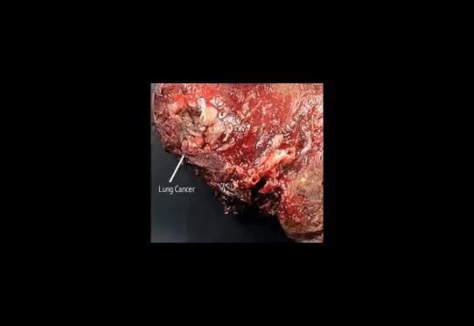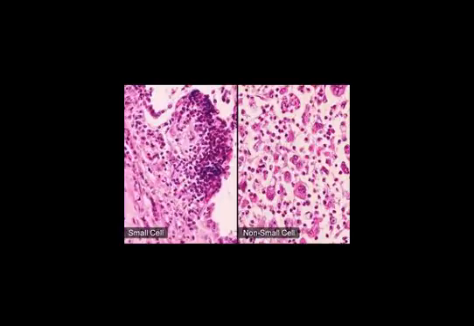Types of lung cancer. Cancer that begins in the lungs is called primary lung cancer. Cancer that begins in another part of the body and spreads to the lungs is known as secondary lung cancer. This topic is about primary lung cancer. There are two main types of primary lung cancer. They are classified by the type of cells in which the cancer starts. They are non-small cell lung cancer, including squamous cell carcinoma, adenocarcinoma, and large cell carcinoma, and the other type is small cell lung cancer.